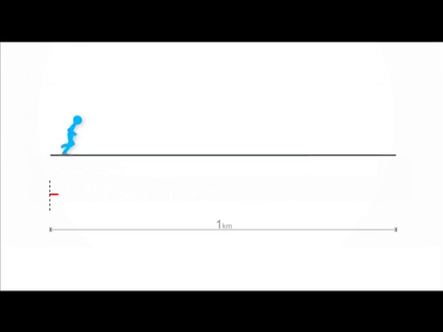Zeno of Elea was a great philosopher and mathematician of the 5th century BCE. One of the paradoxes suggested by Zeno is as follows: a runner wants to run a certain distance, for example 1 kilometer. In order to reach his destination, he has to cross the midpoint at a distance of half a kilometer. That is, first he has to cover a distance of half a kilometer.